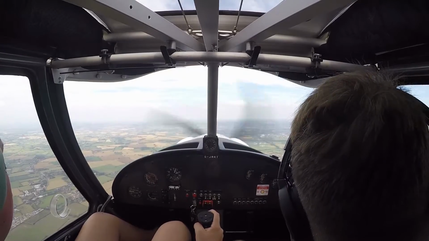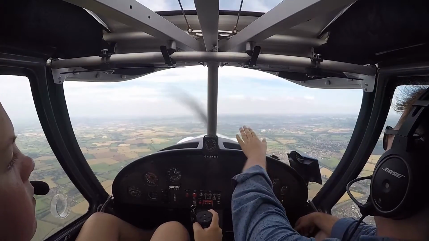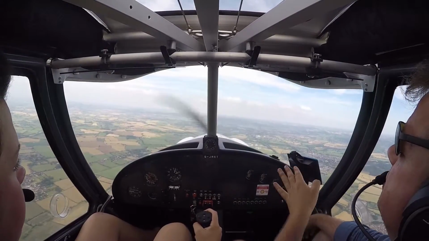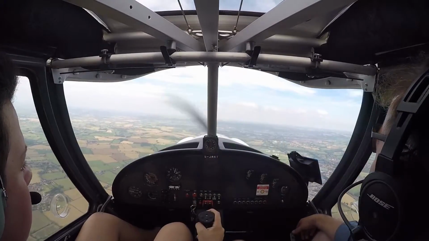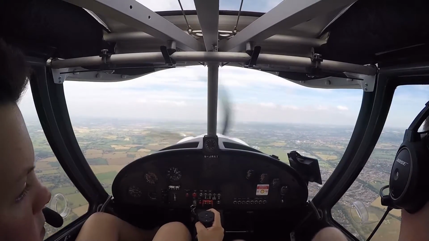Dan, this is nice work, well done. Now we can just turn slightly to the left, because what you want to do is a nice sweeping turn round, back round to the right, just so you have a good picture of the airfield and what's going on. That's, yeah, lovely.